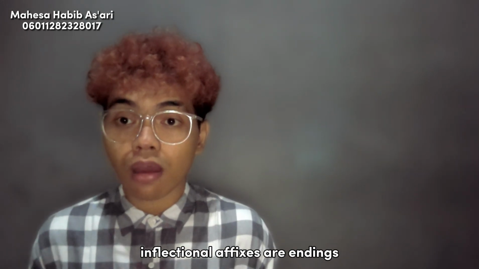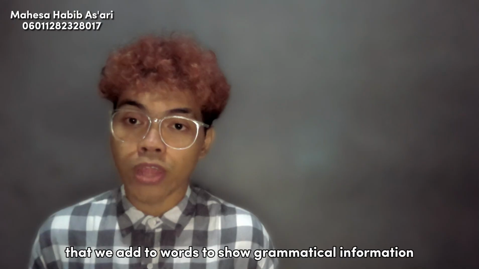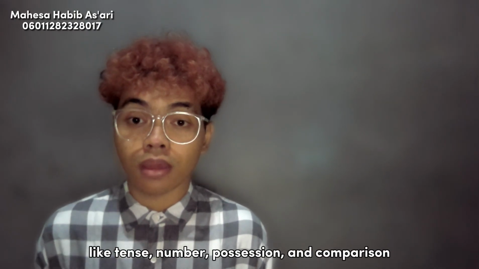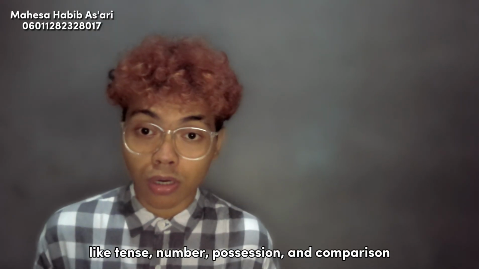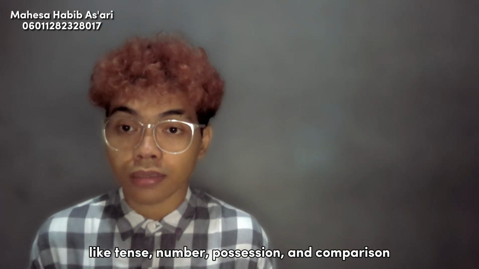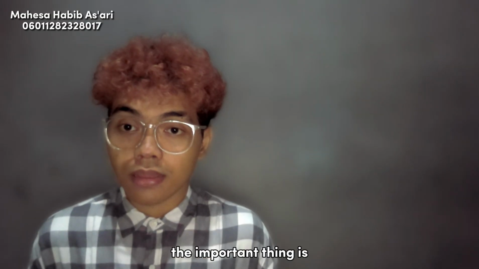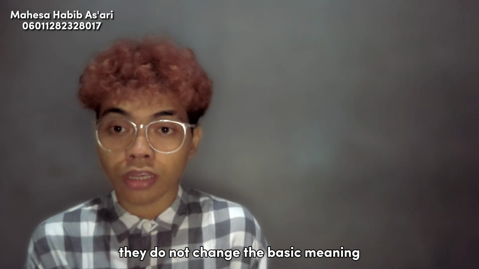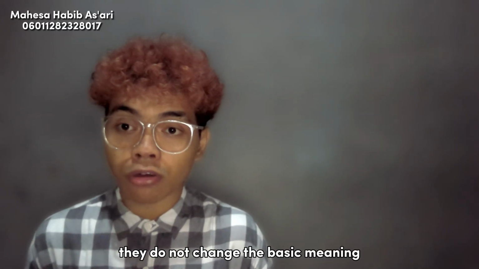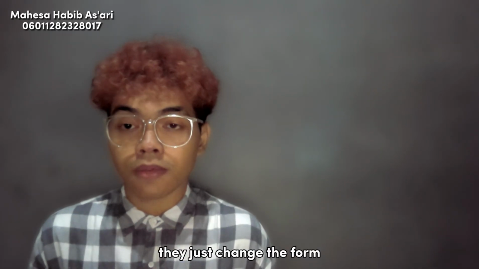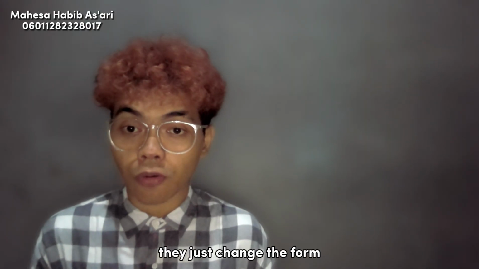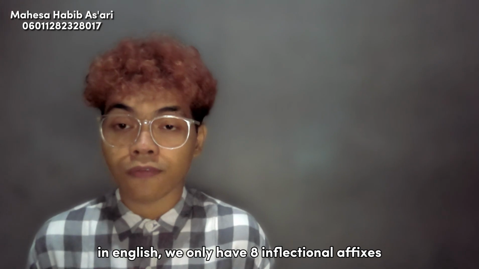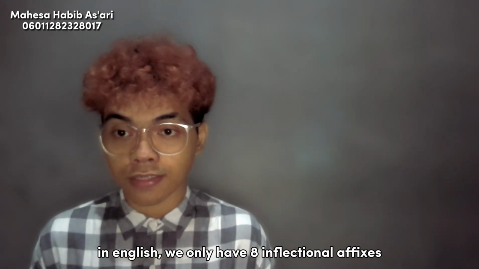Inflectional affixes are endings that we add to words to show grammatical information like tense, number, possession, and comparison. The important thing is they do not change the basic meaning or the word class of a word. They just change the form. In English, we only have 8 inflectional affixes.